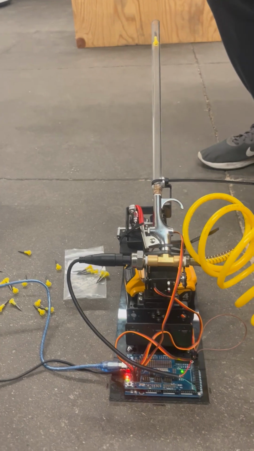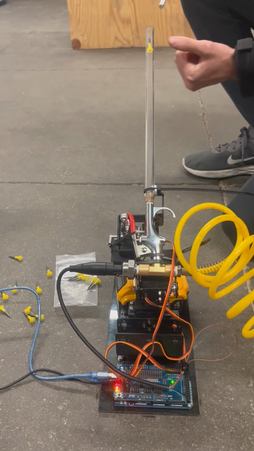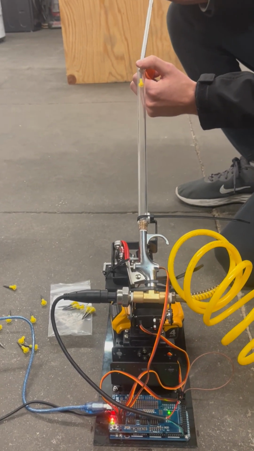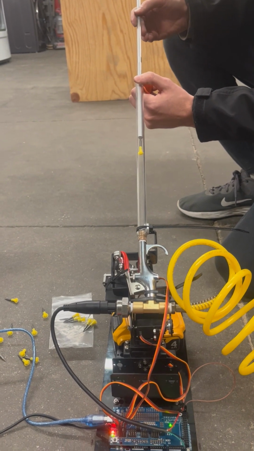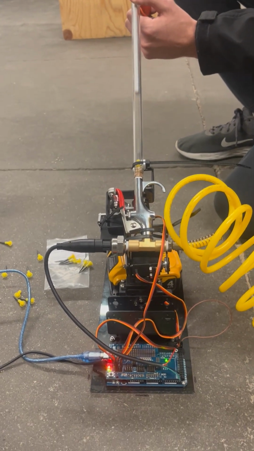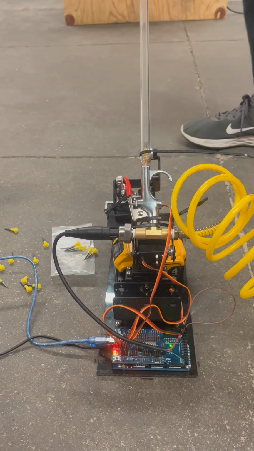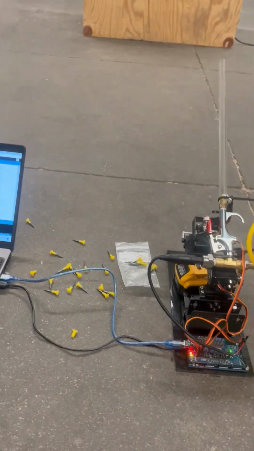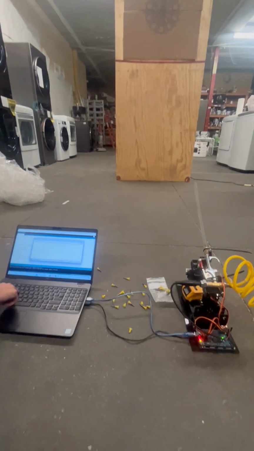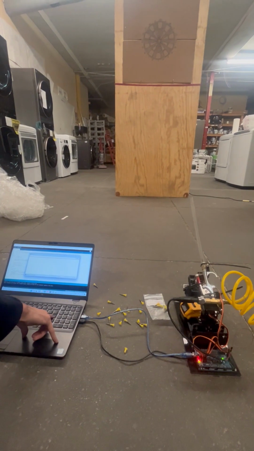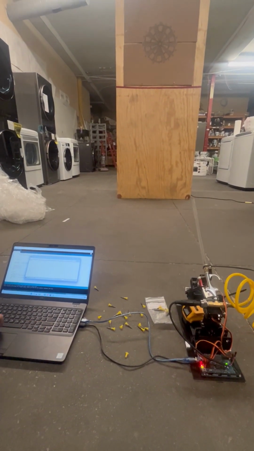This is the design of our robot, and as you can see, our robot loads through the muzzle, and we have a ramrod here to push the dart down into the desired firing location. Once the dart is loaded, we can come to our code and press R to generate a random target to shoot at. We have 777 that it is going to aim at.